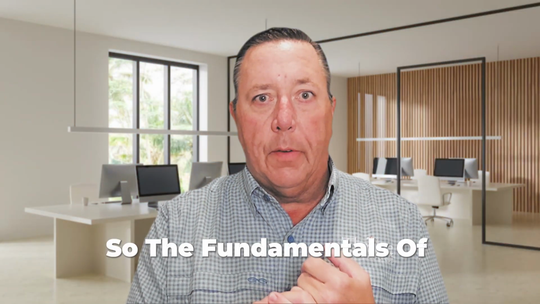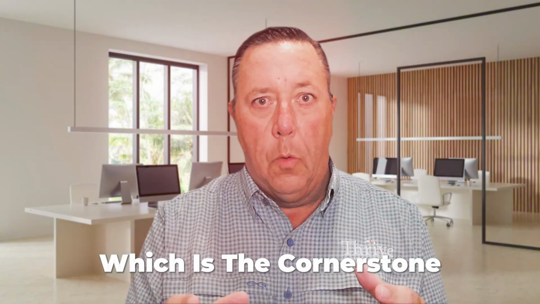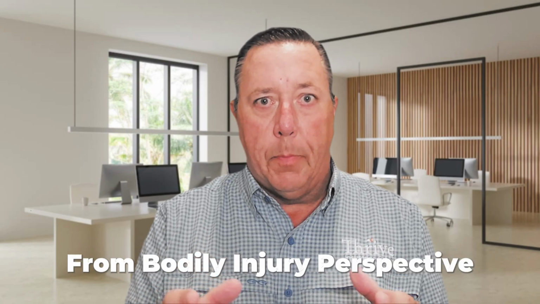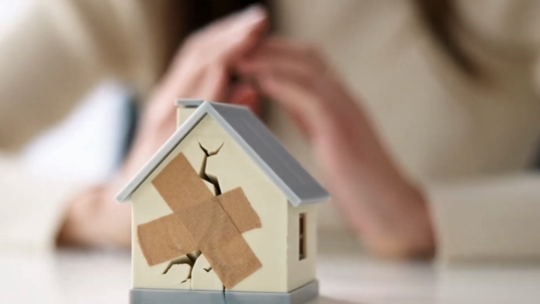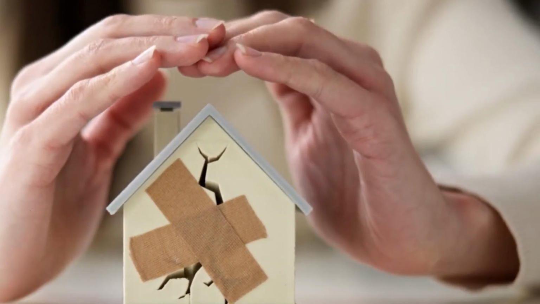So the fundamentals of commercial insurance really come down to general liability, which is the cornerstone, which really protects the fundamentals of your business from a bodily injury perspective or property damage of someone else's property, not your property, someone else's property. If you were to damage their property, it covers that. It covers libel and slander. It's really the cornerstone of your protection. So get general liability insurance.